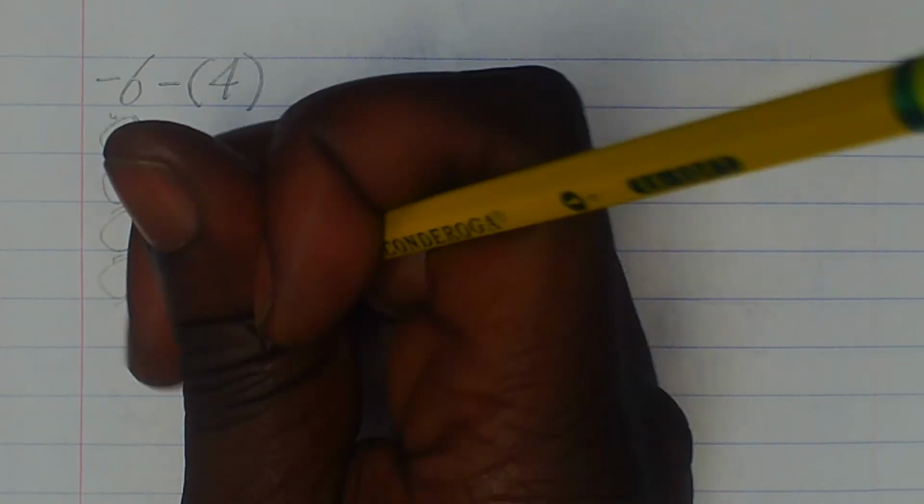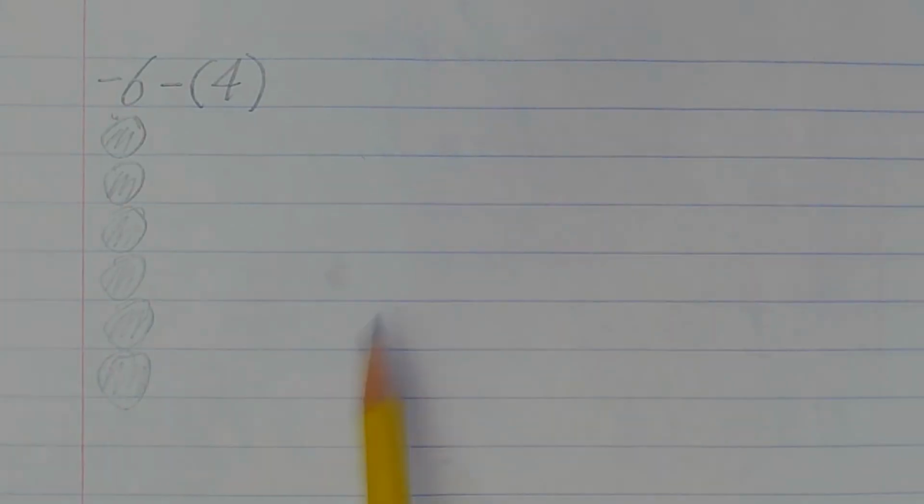All right. Are there any questions so far? So we have a -6 and we're taking away a +4. Of course, the first thing we need to do is represent 6 negatives. So we have to have 6 negative counters. And of course, when it's shaded, that means it represents a negative based on our key. But we don't have 4 positives out of the 6 negatives. So that means we need to represent 4 positives.